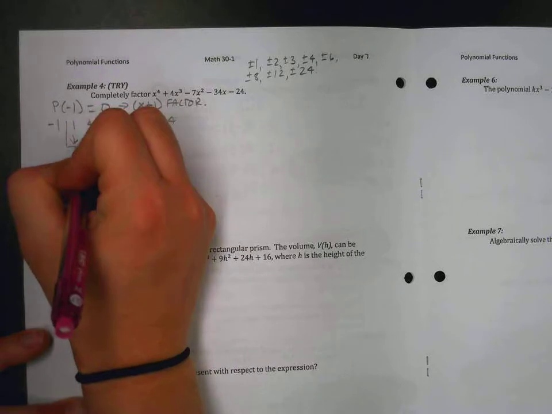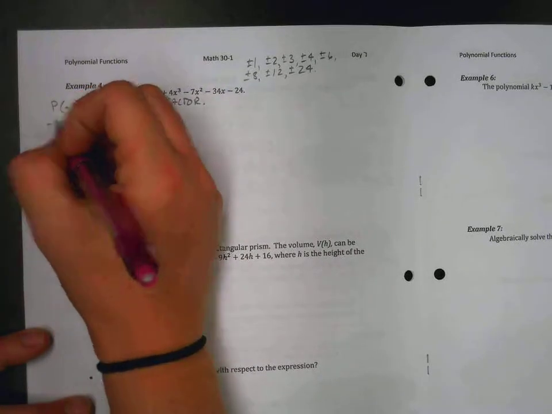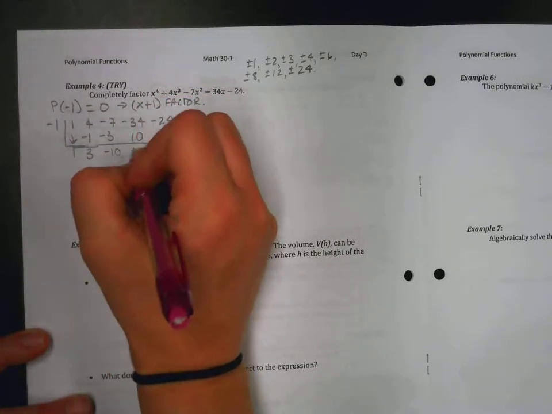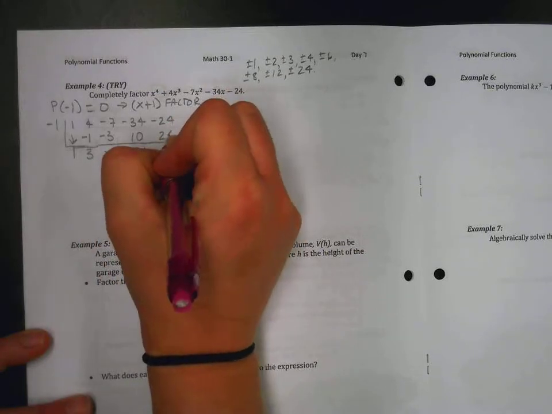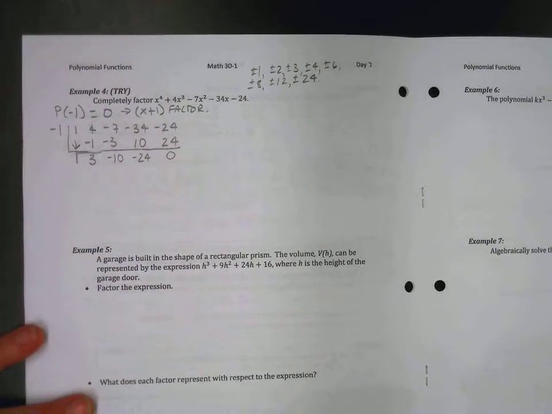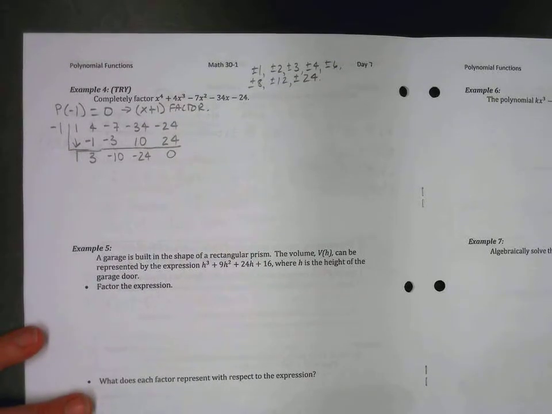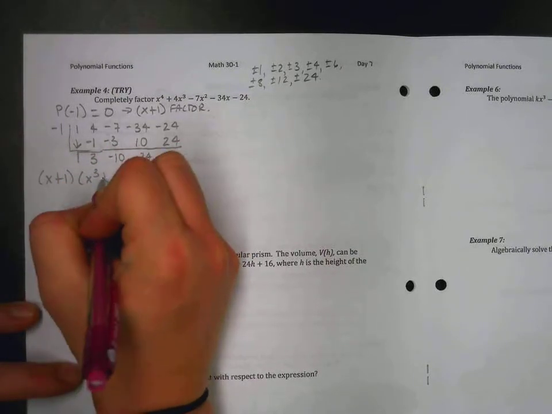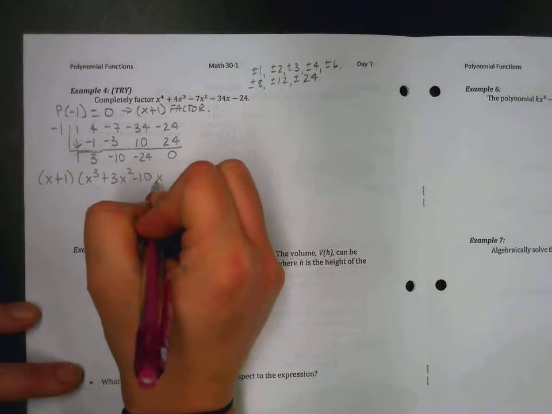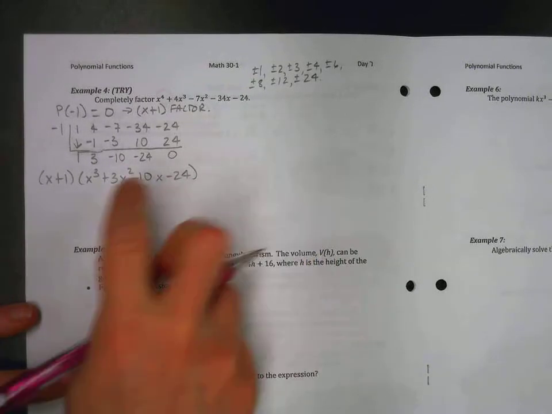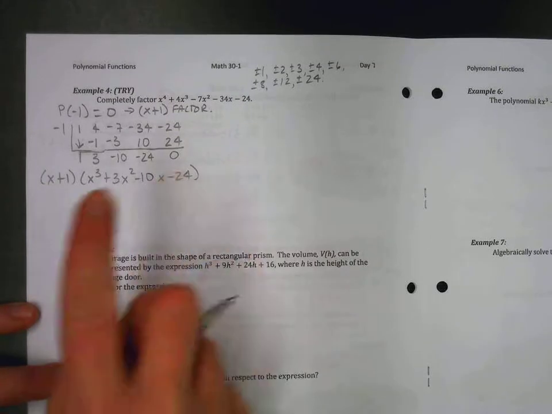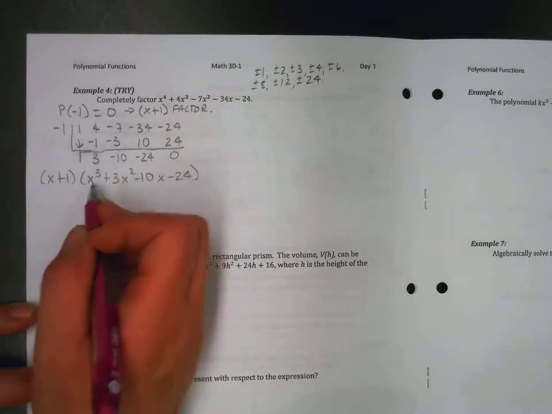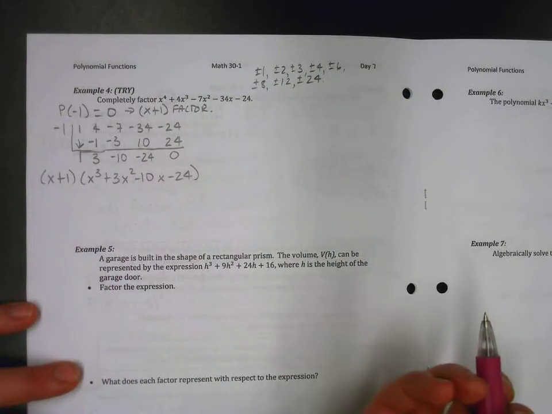So drop down, that's a 1. Multiply by negative 1, we get a 3. Multiply, add, we get a negative 10. Multiply, add, we get a negative 24. And we should end up with a remainder of 0. Okay, so now we're kind of back at the drawing board, because what we're left with is a factor of x plus 1, and then x cubed plus 3x squared minus 10x minus 24. Because this is a cubic expression, we can't just break this down and factor it yet. So again, we have to try the factors of negative 24 in this polynomial to find our first factor.